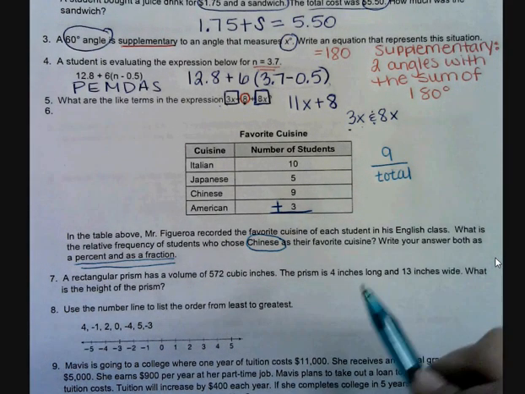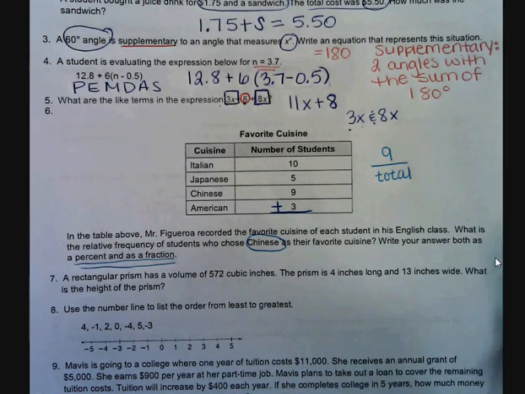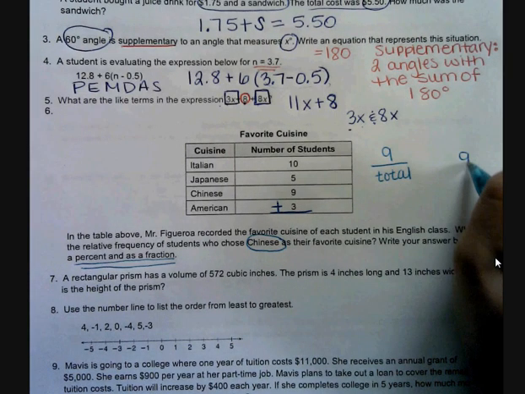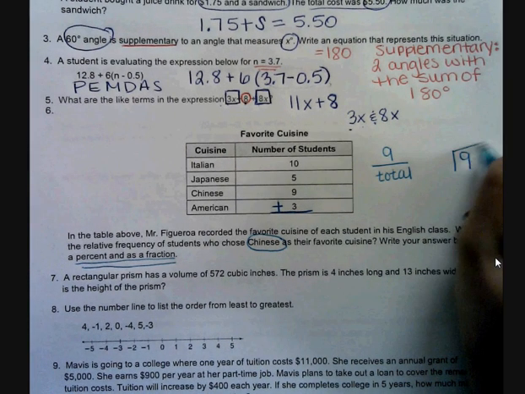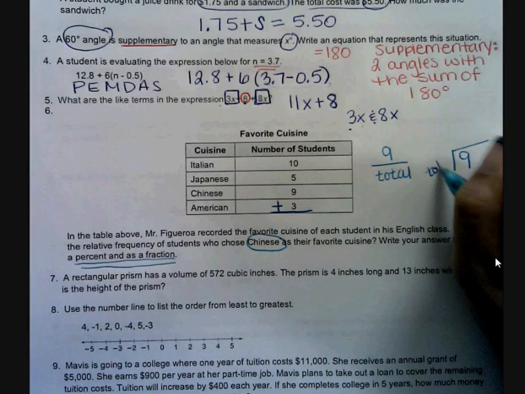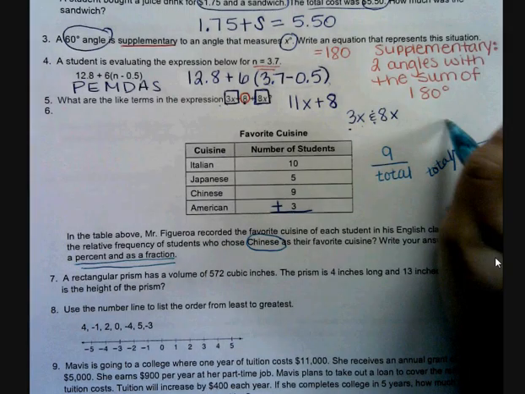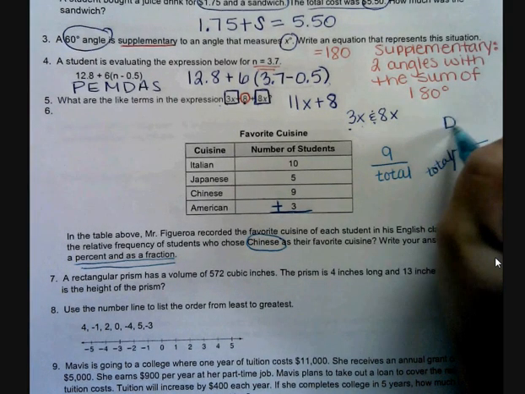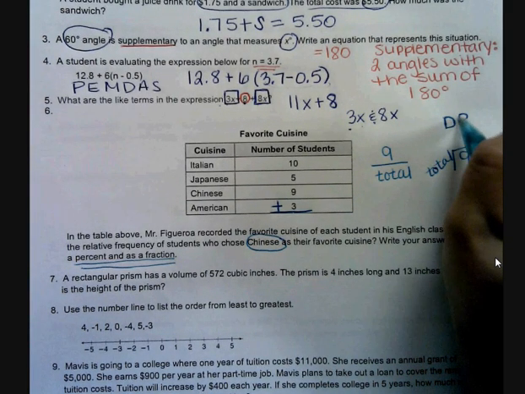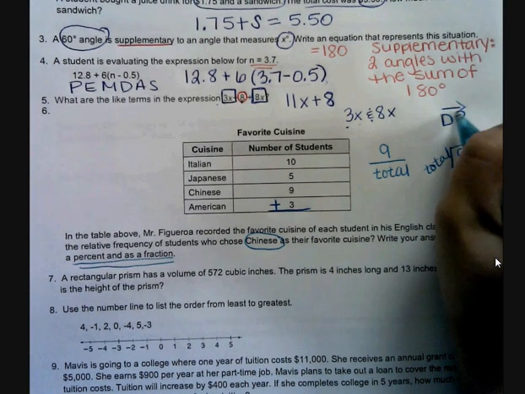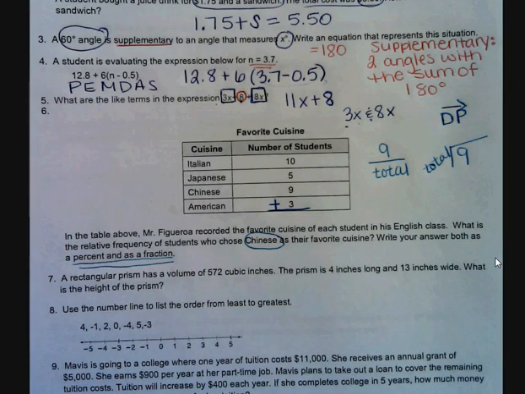Now to get your fraction into a percent, you have to divide. Top dog rocks the house. So your 9 is going to be in here, and your total will be outside. This will get you your decimal. So then you're going to have to do the Dr. Pepper method. You're going to have to turn your decimal into a percent, so you're going to move your decimal 2 places to the right to get your percent.